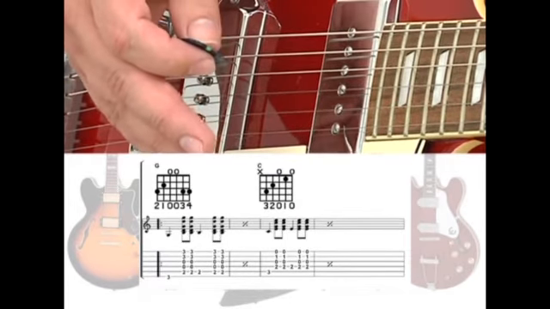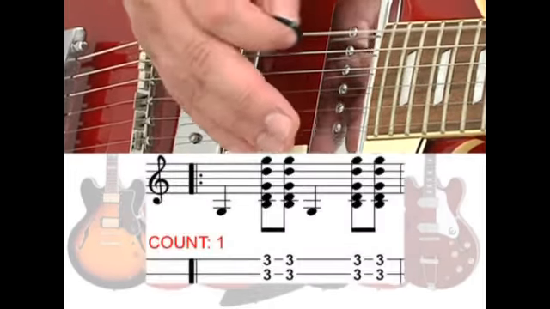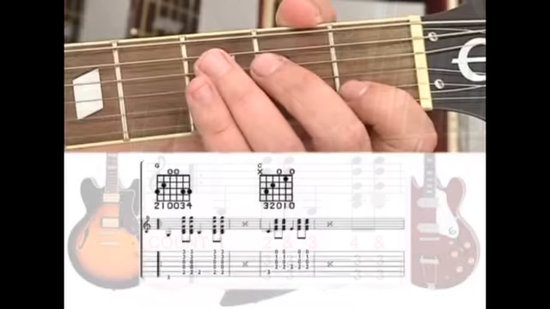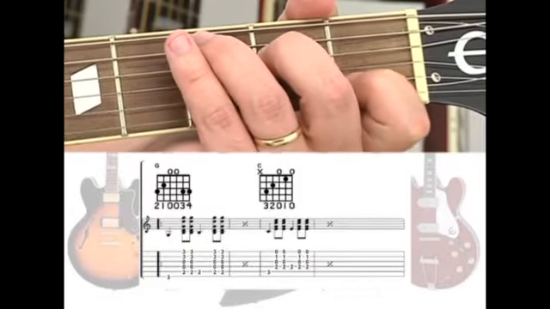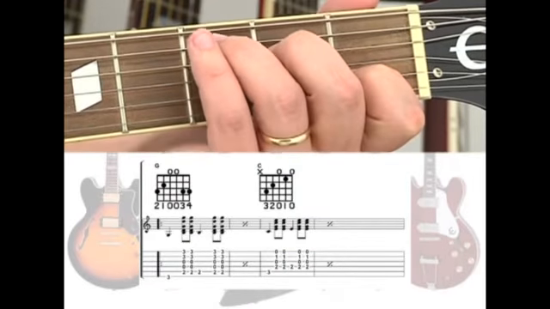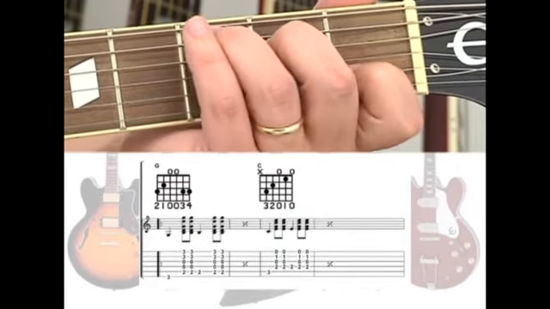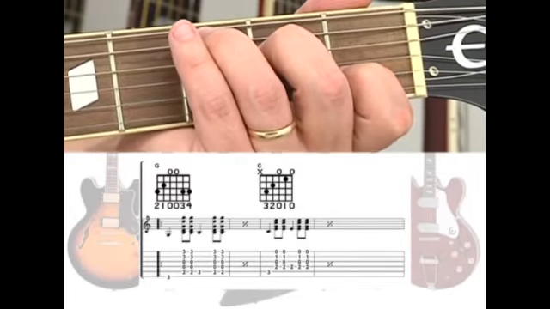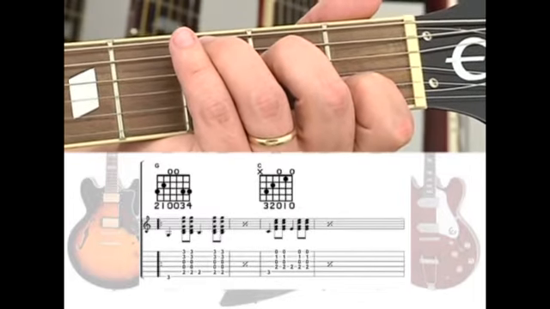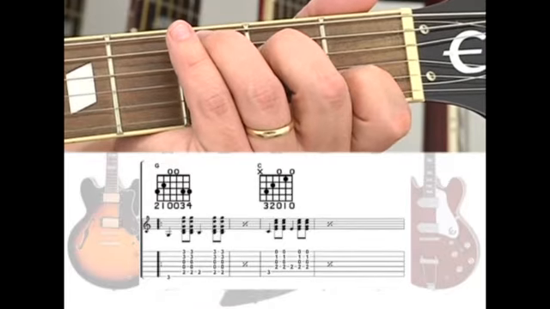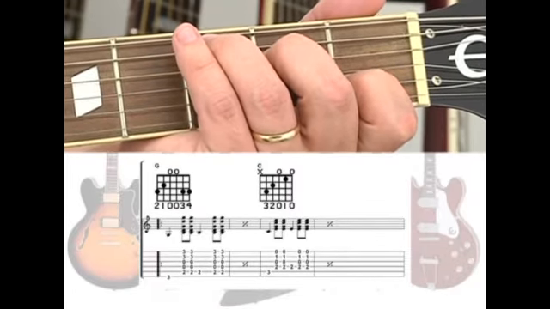Then repeat the G rhythm. 1, 2 and 3, 4 and. Switch to C, applying the same bass notes as level 1, but for level 2, we will strum 8th notes. 1, 2 and 3, 4 and 1, 2 and 3, 4 and.